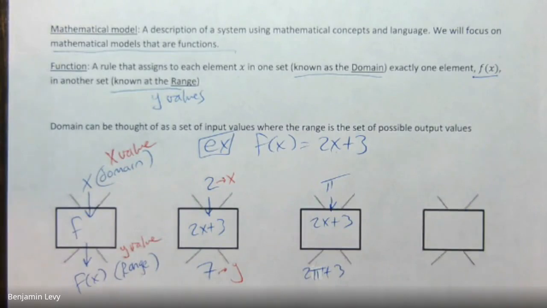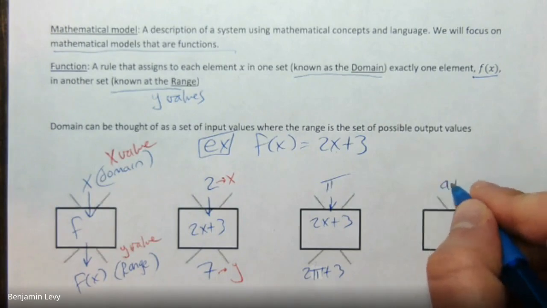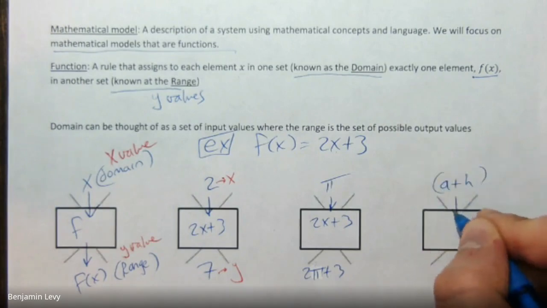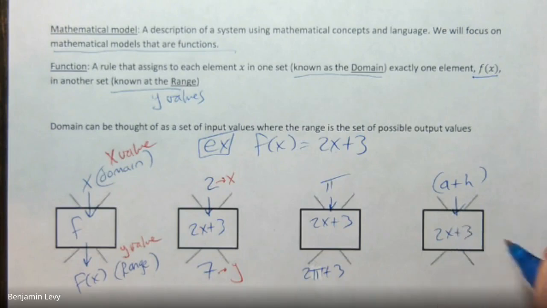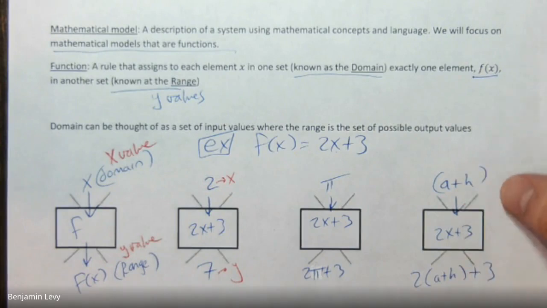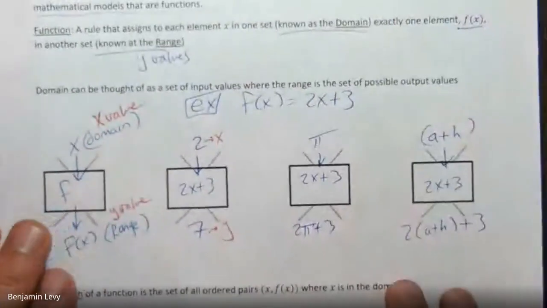Or the thing we also looked at in pre-calc is you can plug other variables into them, right? So you could plug a plus h into this function, and that would look like this. And we'll look more at that later. I know we looked at that in pre-calc, but that's something that's going to come into play in calculus as well. So again, just reminding you what a function is and previewing how we're going to use it.